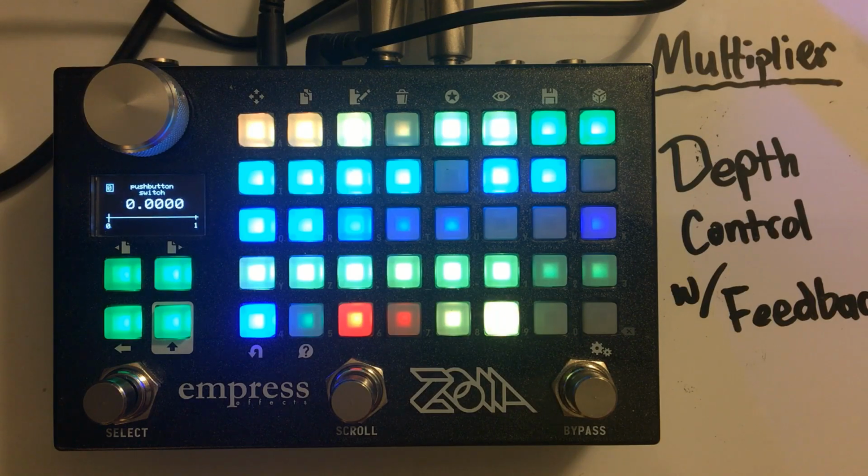But basically what this setup does here is it creates a depth control for modulation that has a feedback built into it. And it does this by using some things that in that video on CV inverts and CV rectifies I call range finding.